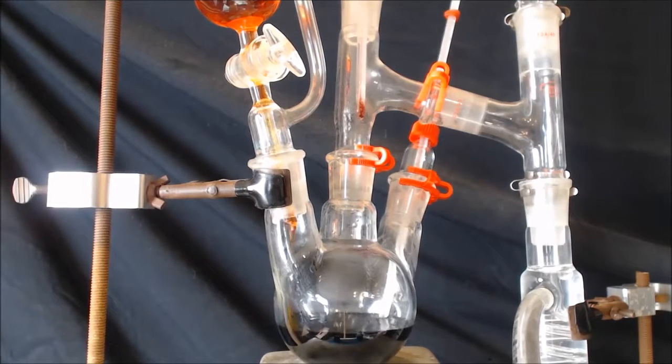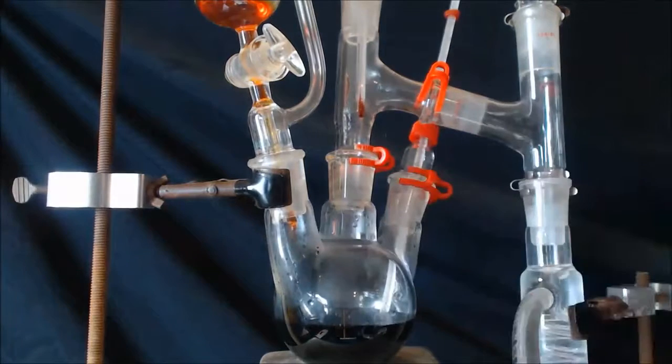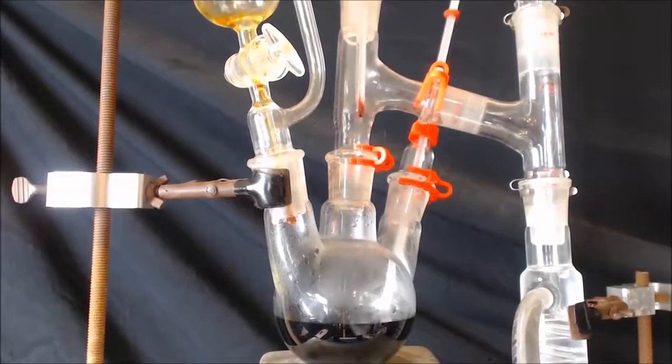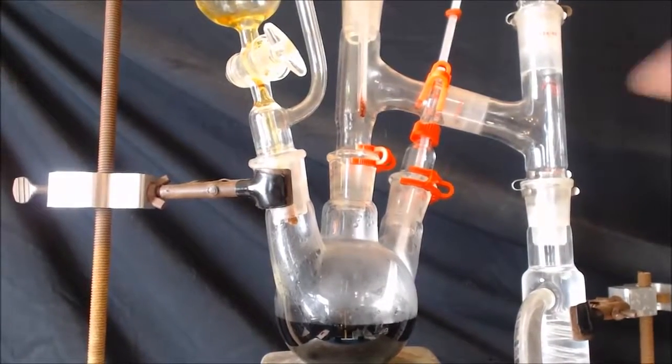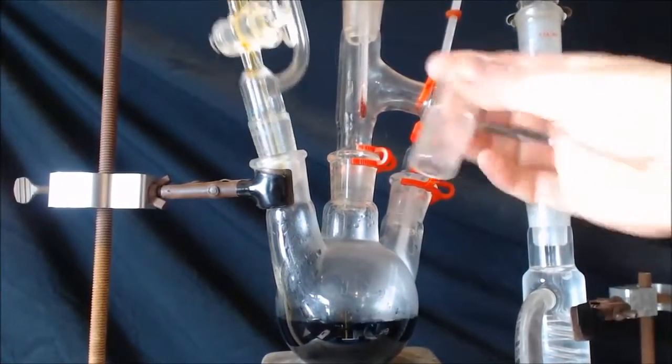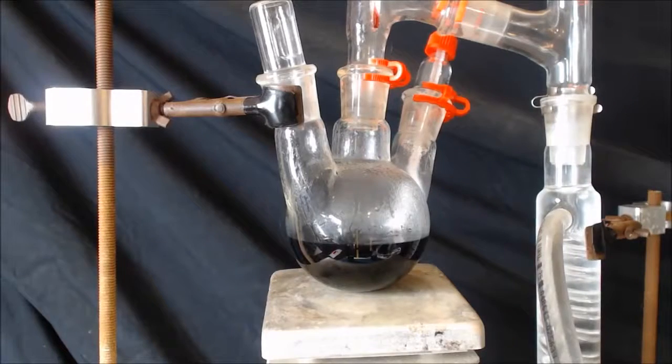Alright, I can't get nothing to come off, so I'm just jacking up the heat. I don't know if it's because I'm making so little or what the deal is, but nothing is coming off. Nothing. You can see I got it really coming out now. I could smell it now. Taking off that equalizing funnel. It's starting to come up too now.